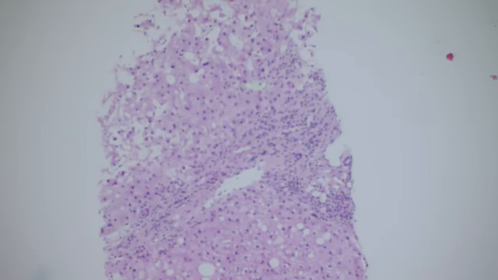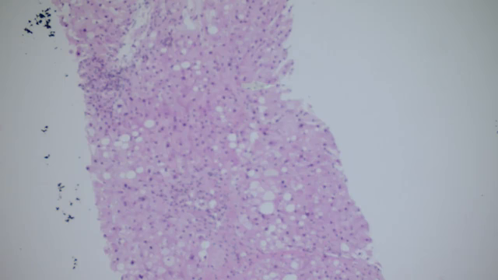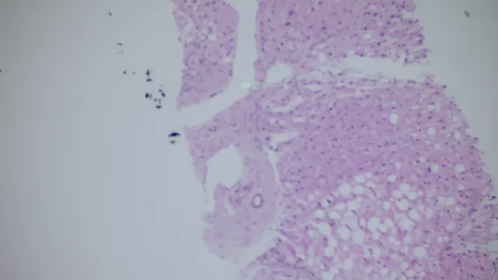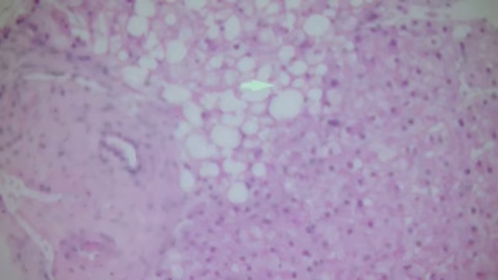Sure, I can't tell if this is autoimmune hepatitis. If it is, it's not very active. If I did a trichrome and there was some portal fibrosis, this could be chronic hepatitis with minimal activity. But the key finding here is the steatohepatitis. And that is a key thing that your clinicians need help with. And that's why biopsies help.